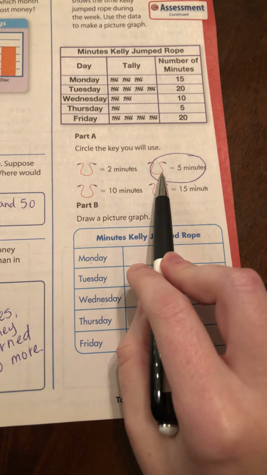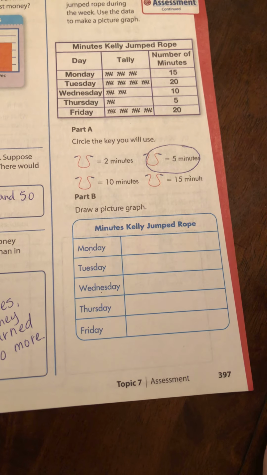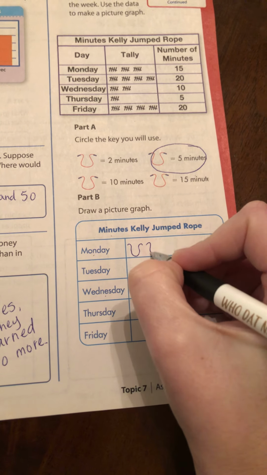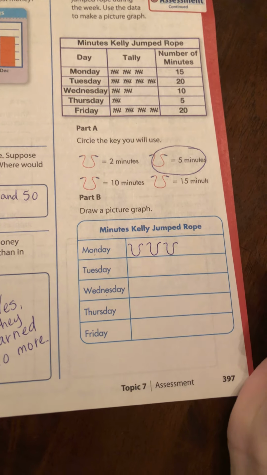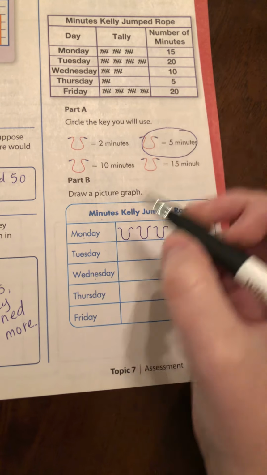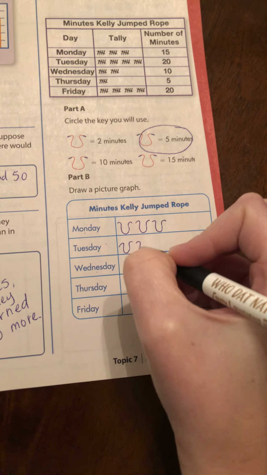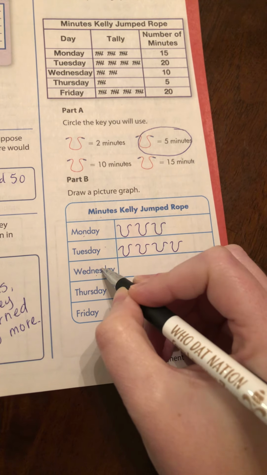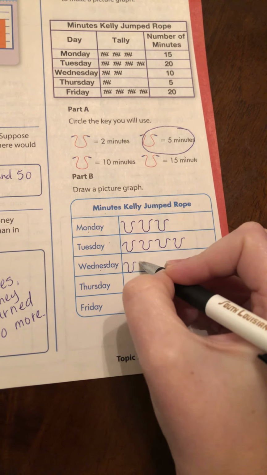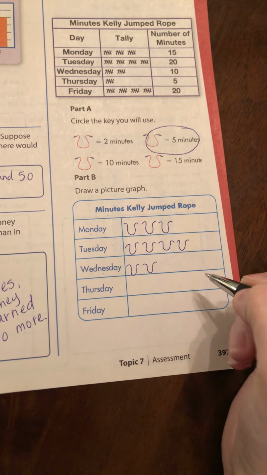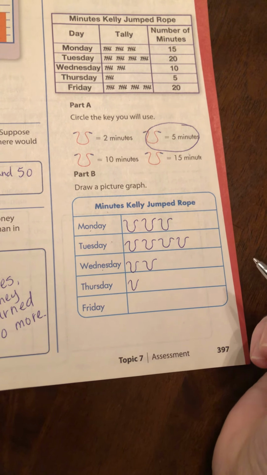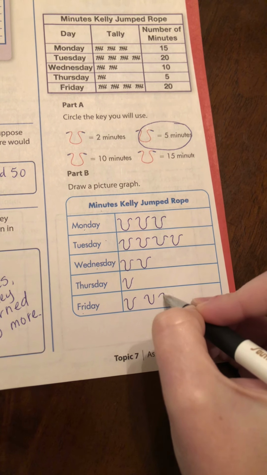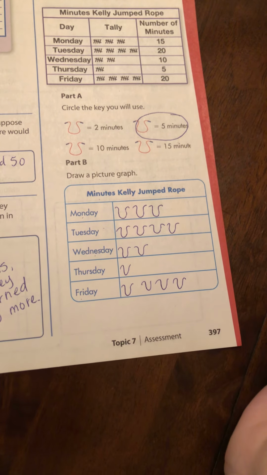So on Monday, she jumped 15 minutes, so that's 3 5s. So 5, 10, 15. On Tuesday, she did 20. 5, 10, 15, 20. On Wednesday, she did 10, 5, 10. Thursday, it was just 5. Friday, she did 20. 5, 10, 15, 20. Ta-da!